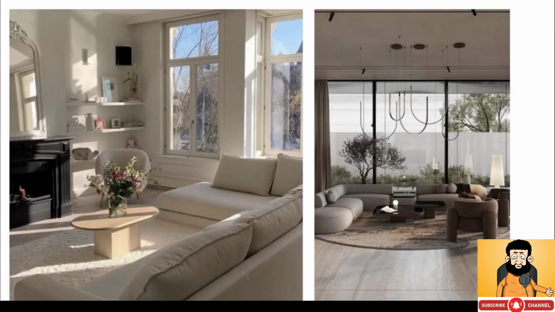Look at this light-colored interior with direct sunlight from the window, for example. Or you can look at this image.